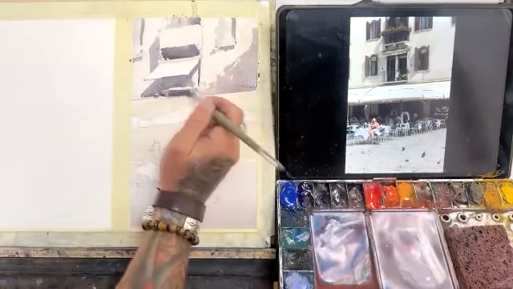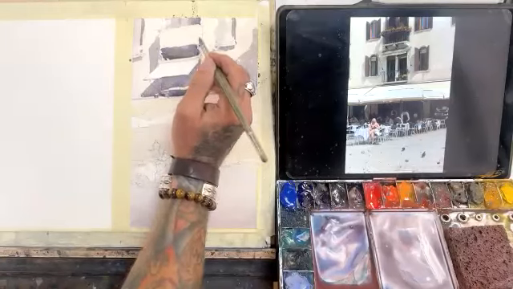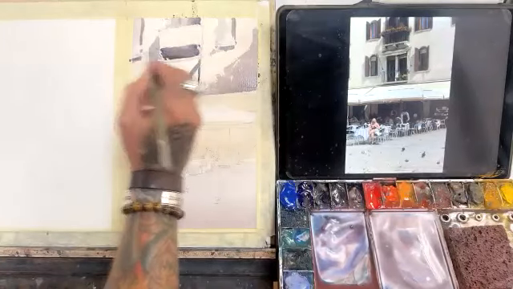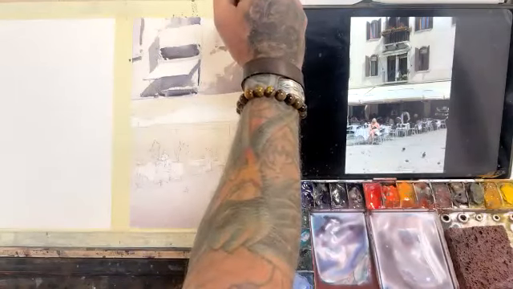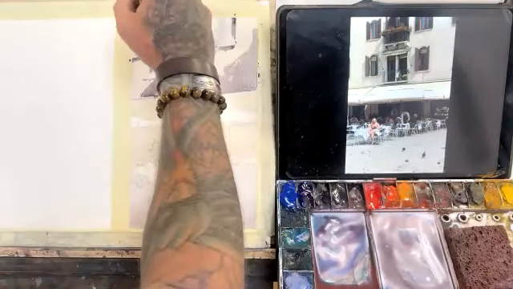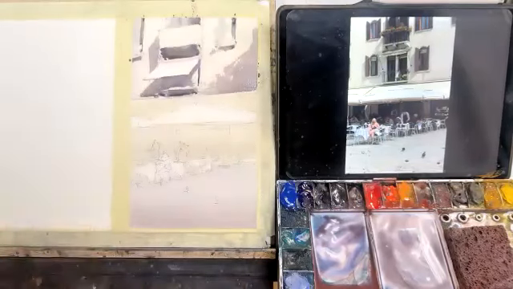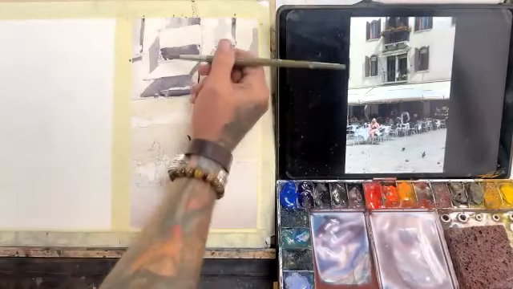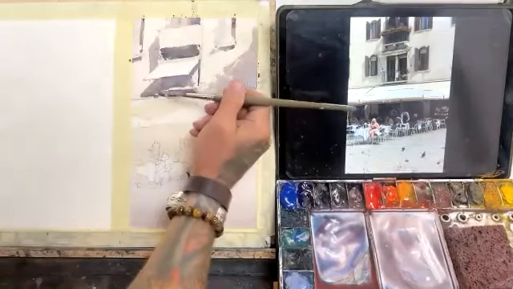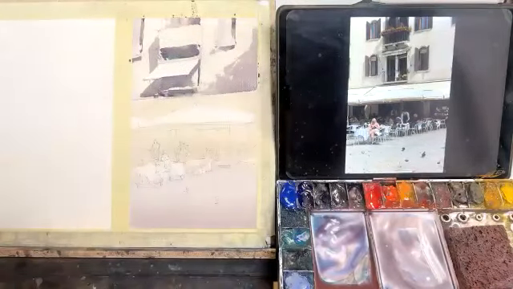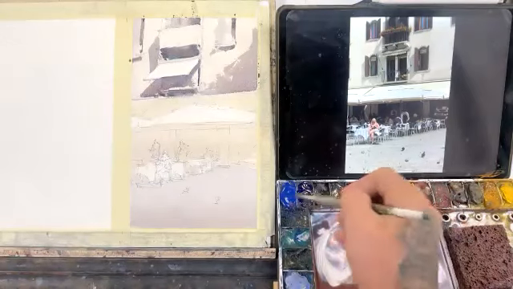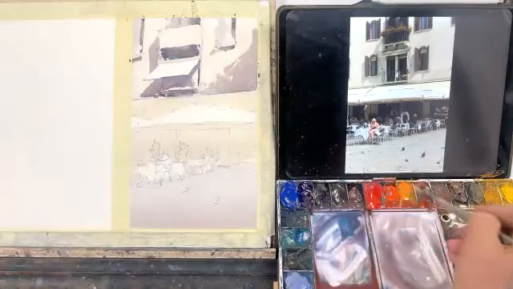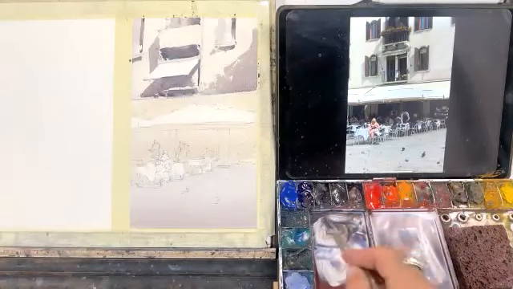And while that's wet, if I want to drop in just a little bit more dark, I'll do that. So it's always exploiting what I can while things are still wet. That never changes. With subject, it's always going to happen that way.